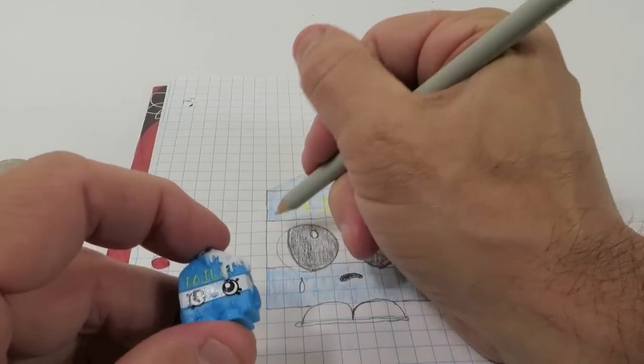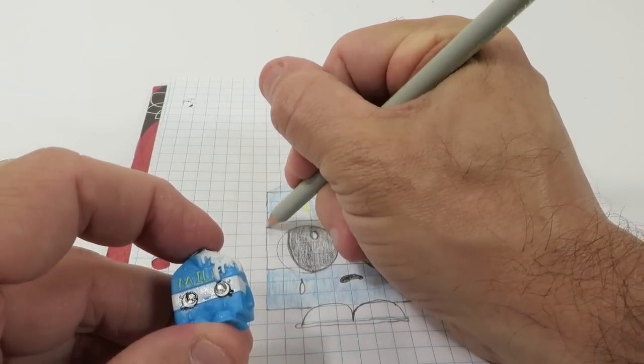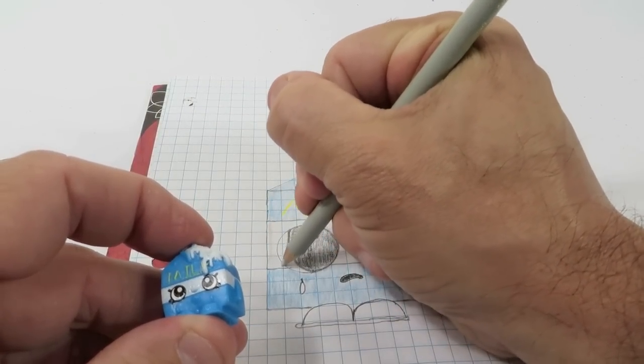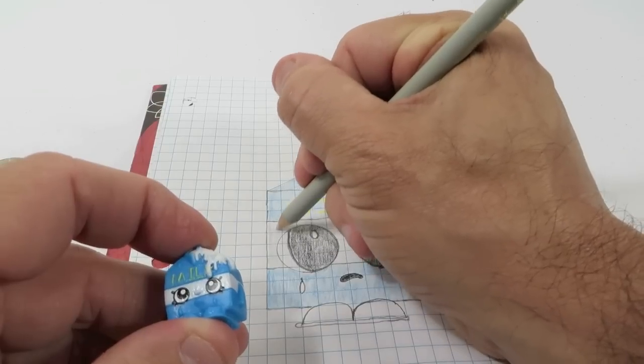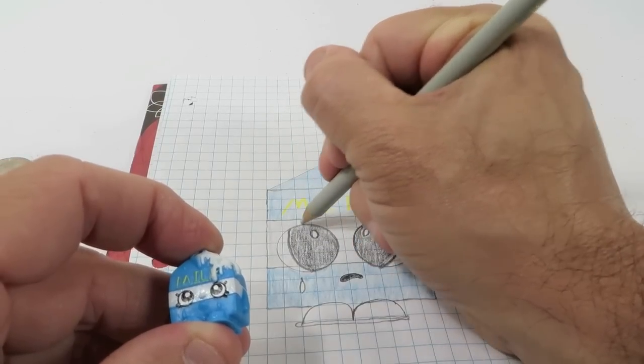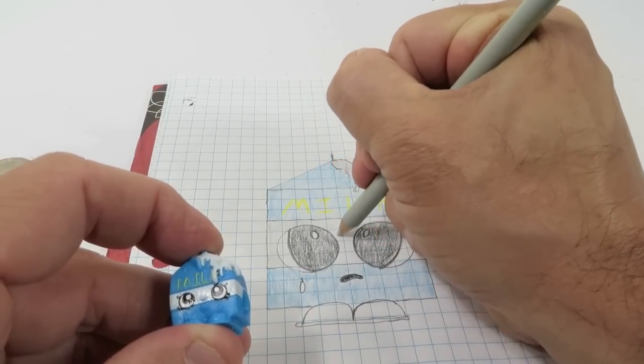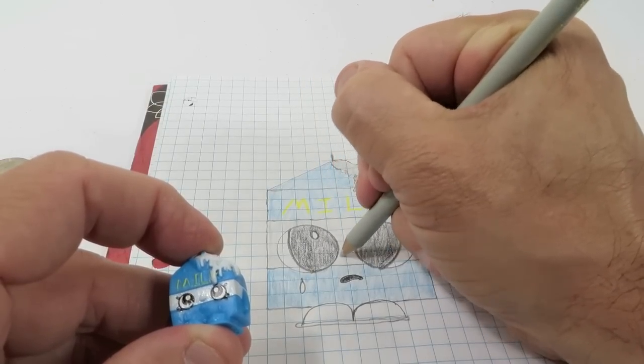Okay, so I'm going to do the same thing here, just so it looks a little bit better, I think, than just leaving all that white. Gives it just a little bit of color.